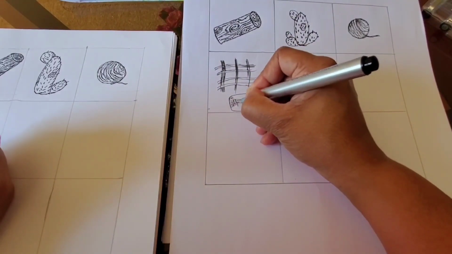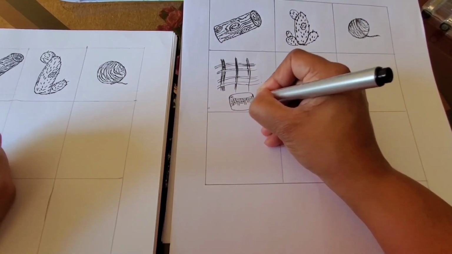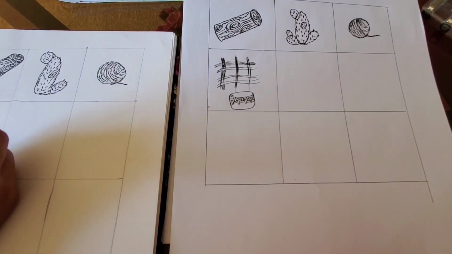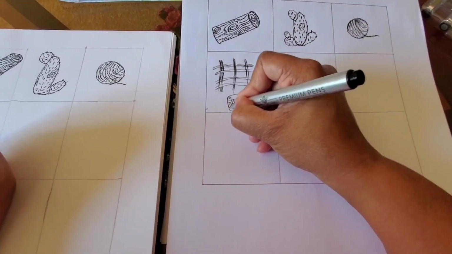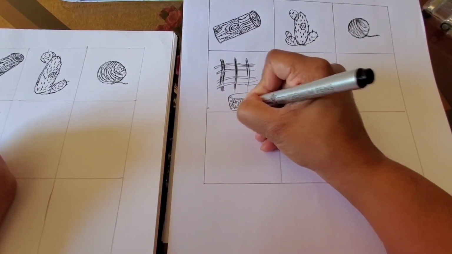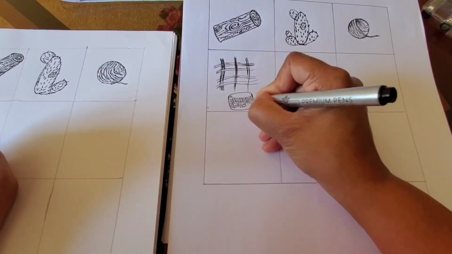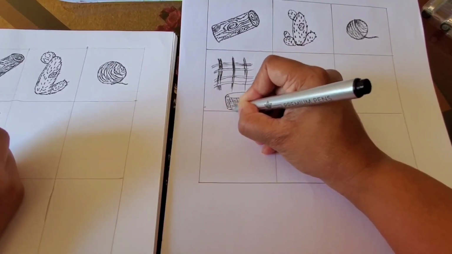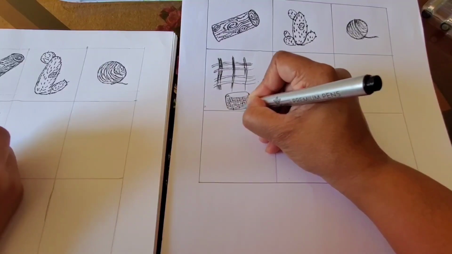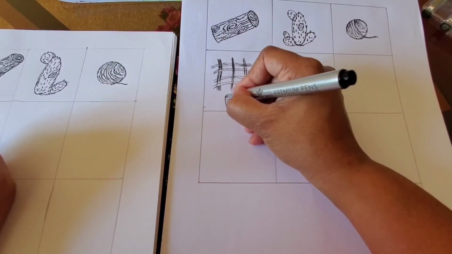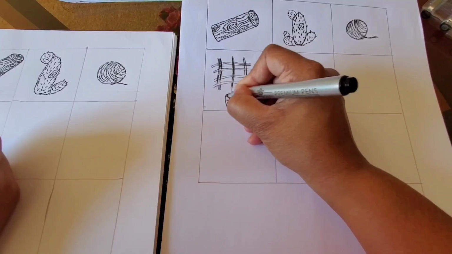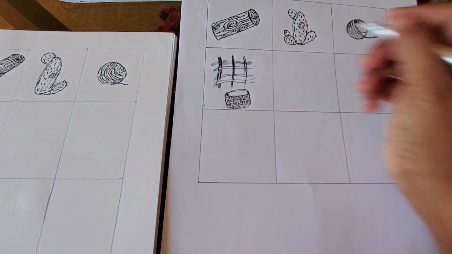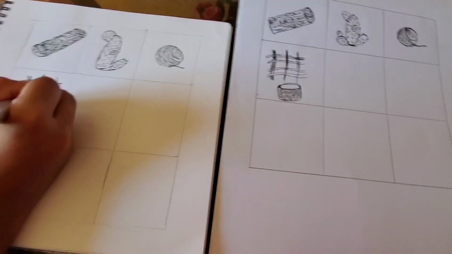That way it's alternate. Yes, that's how it goes. And then this. And that's how you make a woven basket.